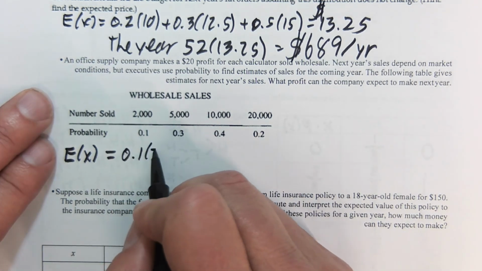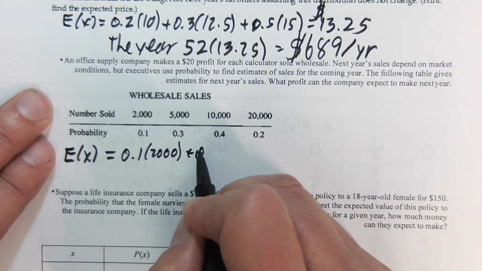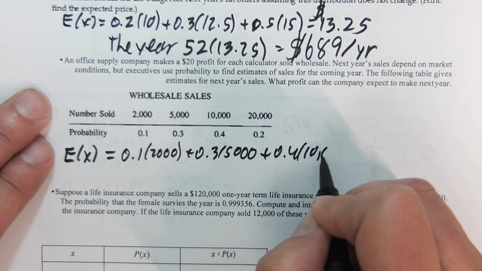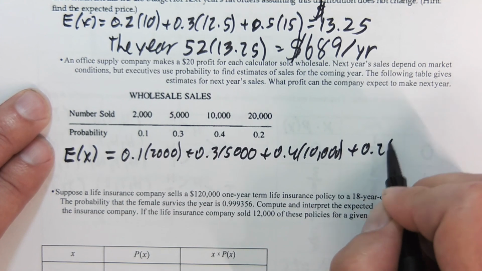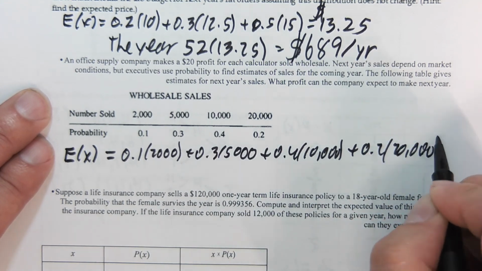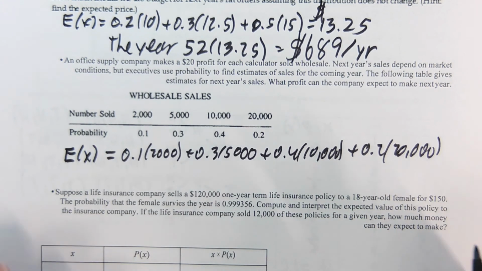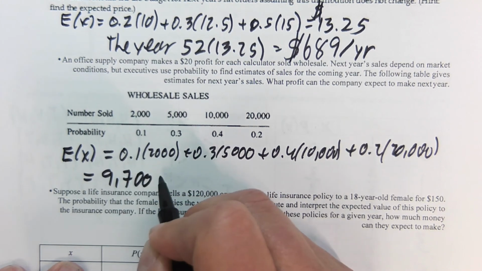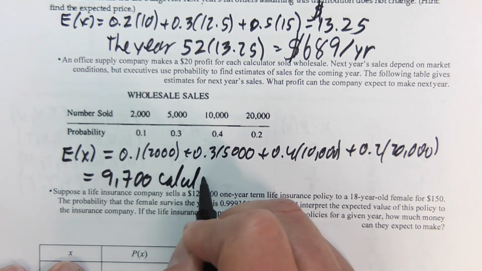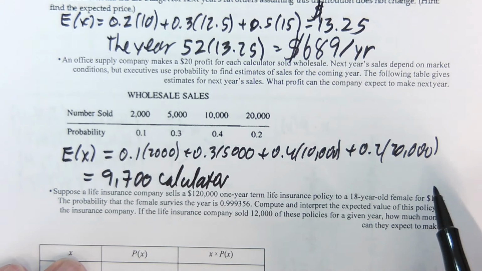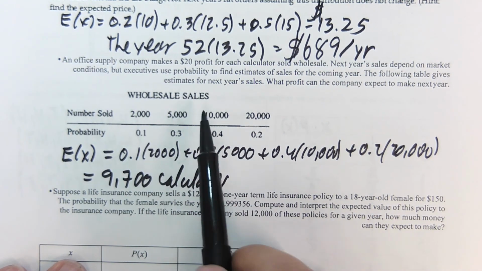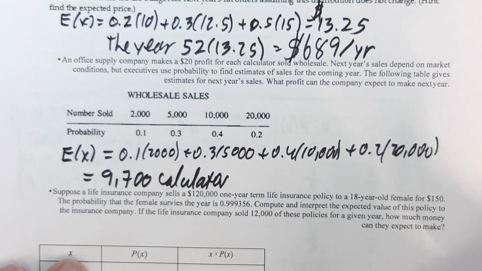So once again, which gives us a total of 9,700 calculators. So this is what we would expect within a year to sell. Sometimes it's quite a bit more, sometimes it's significantly less, but right around this area we can see the major bulk of it's going to be right in here.